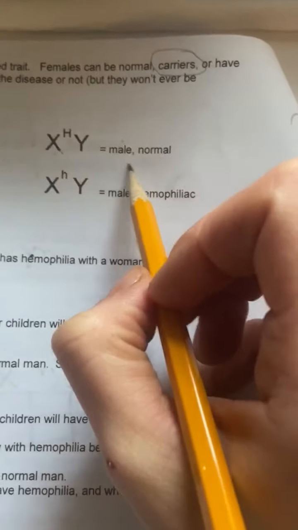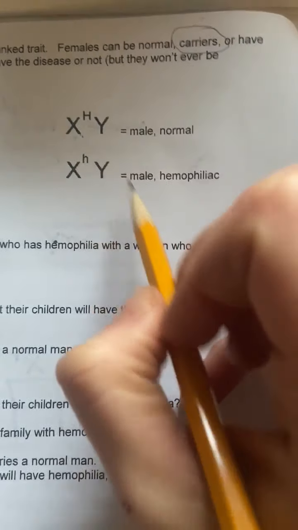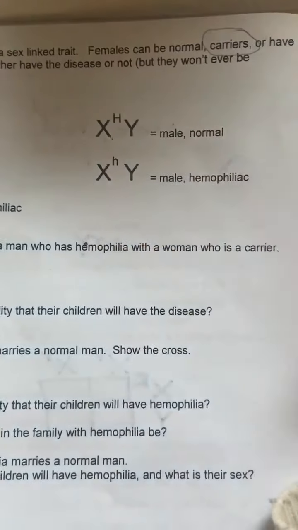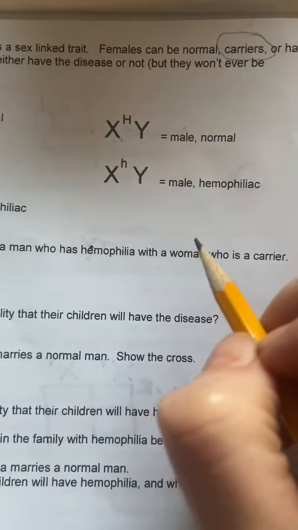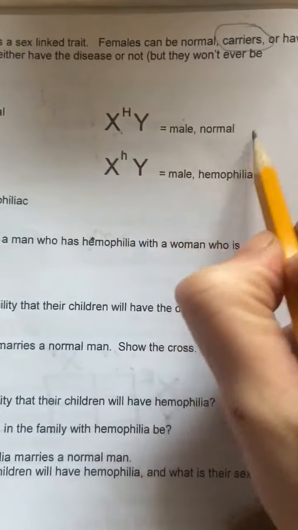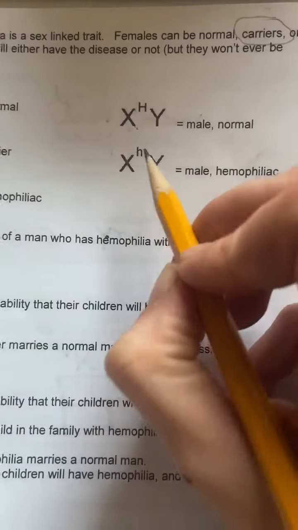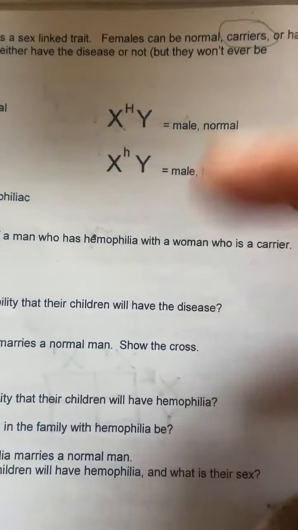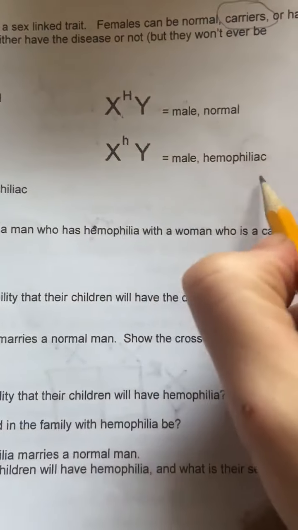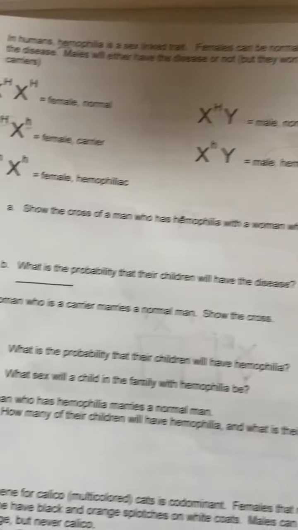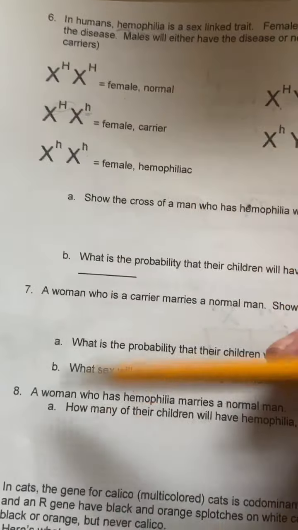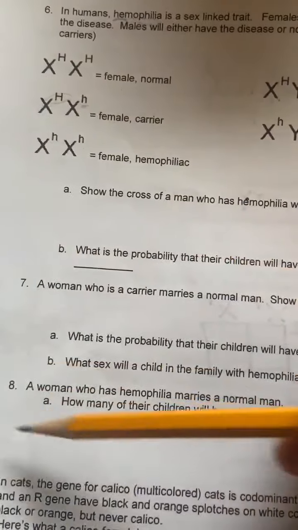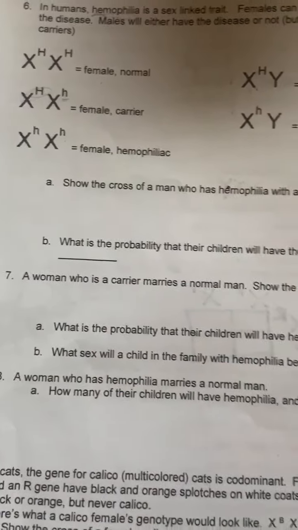Over here you have two males. XY is always male. And the males only have one of each allele because the Ys don't carry the same genes as the X. So this male has a capital H, meaning he's normal. This male has a lowercase h, and since there's no second dominant allele to mask it, he is hemophiliac. So pay attention to your key to help you with these next couple questions here. They all have to deal with that key.